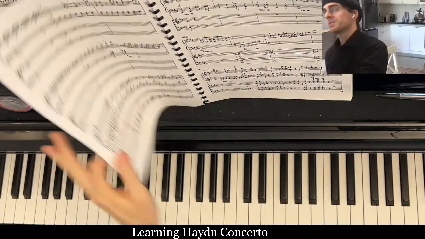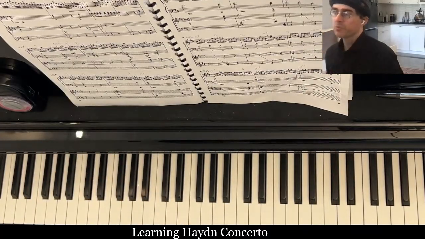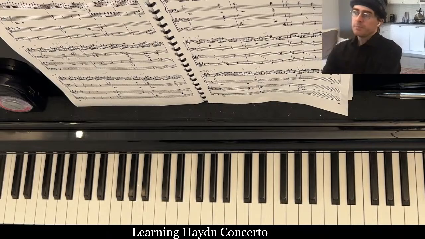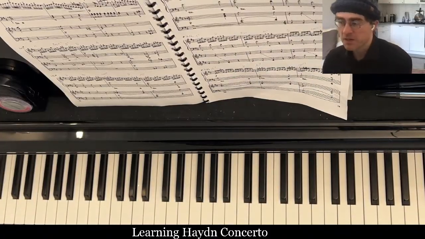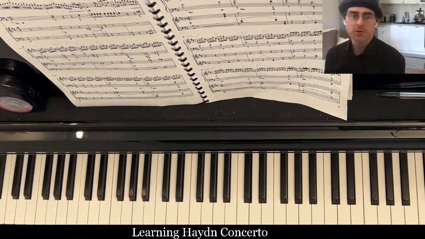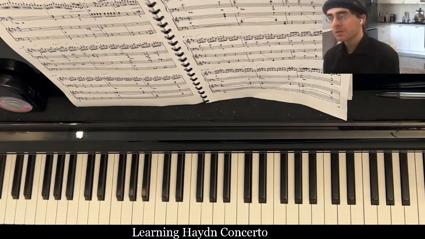Okay, I was happy with some of the work I did, but this page that we were just on wasn't as smooth as it needed to be. There were a few little errors which I'm not particularly thrilled about. So I think that this is the tempo that I wanted to bring to my teacher tomorrow.